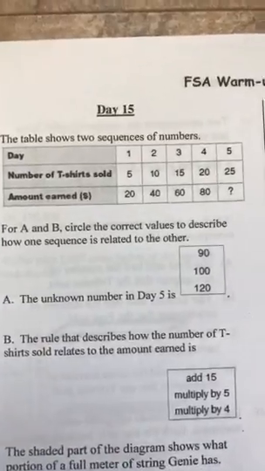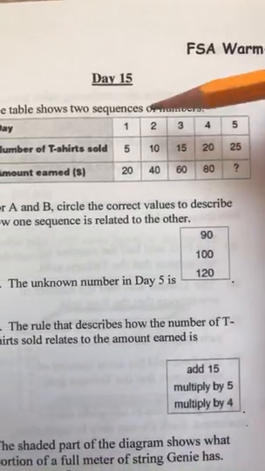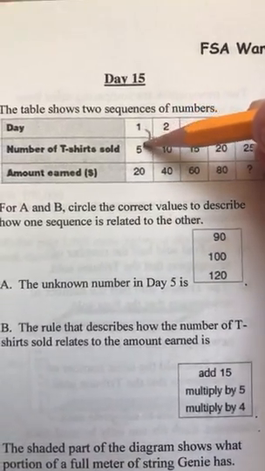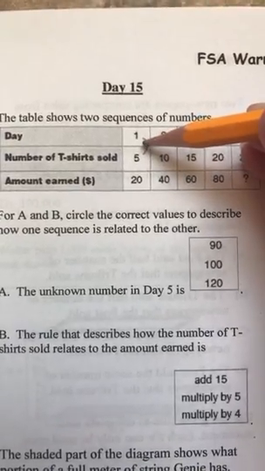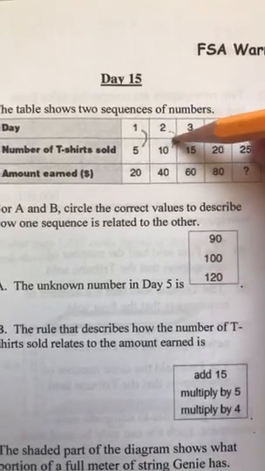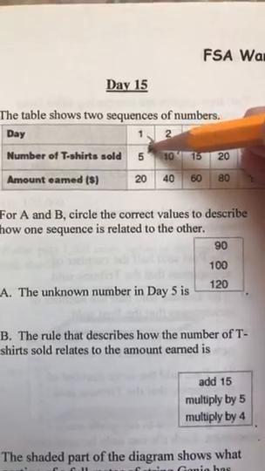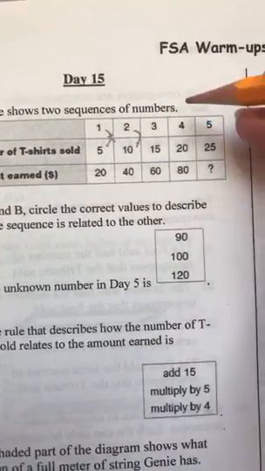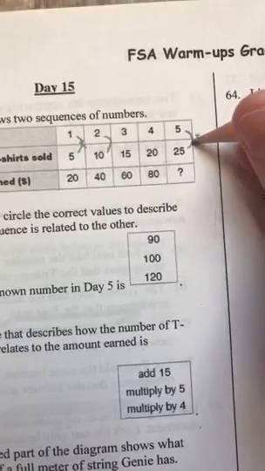Okay, next one. Ooh, a table, a nice little patterning here. So I need to figure out what I need to do to go from 1 to 5. Let's see, plus 4. Oh, plus 4 doesn't work there. So let's see, times 5, times 5, times 5. Okay, so this rule is times 5.